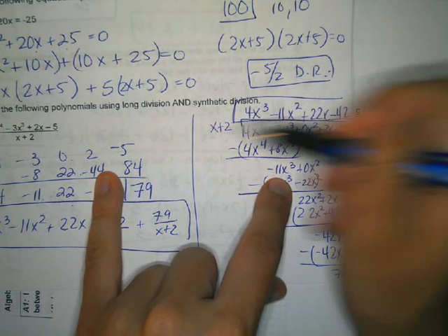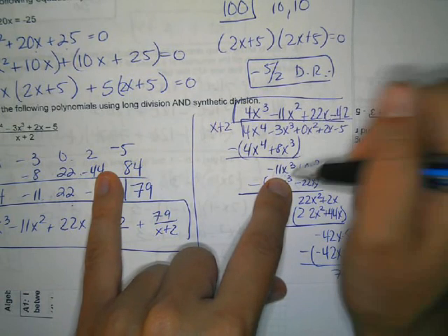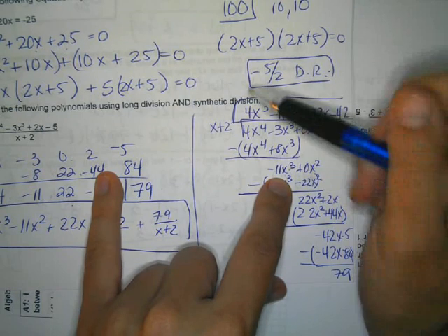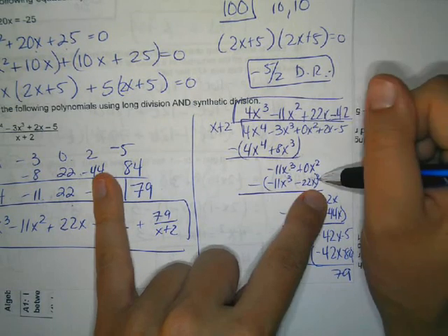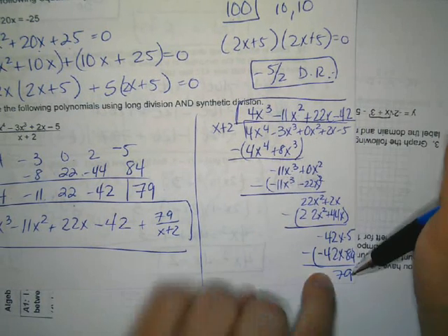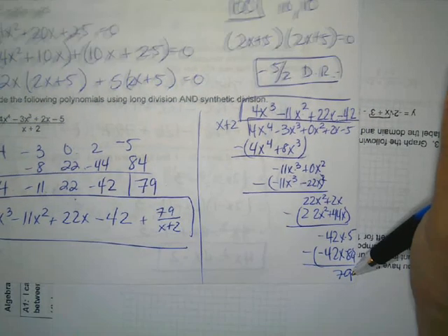What times x gives me negative 11x cubed? Negative 11x squared. So let's look at that. And then negative 11x squared times 2 gives me negative 22x squared. Subtract. And that pattern keeps going until you get to the remainder, which is 79. And you would get the same answer.